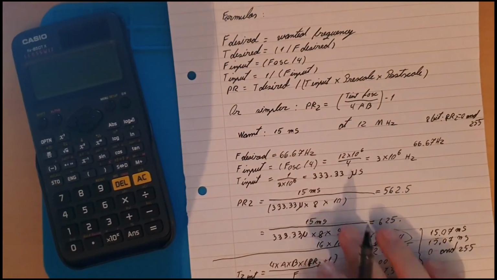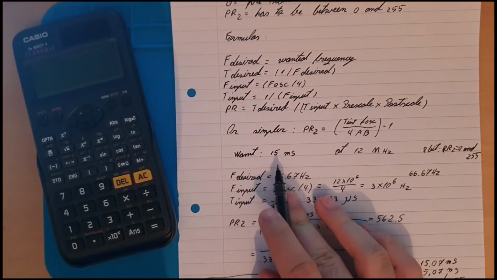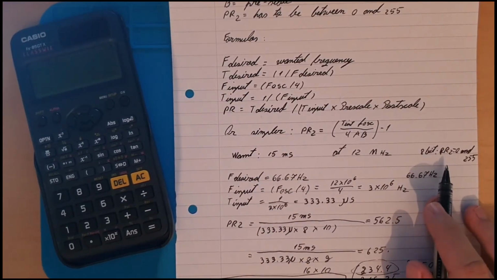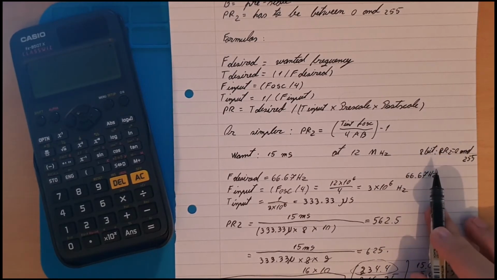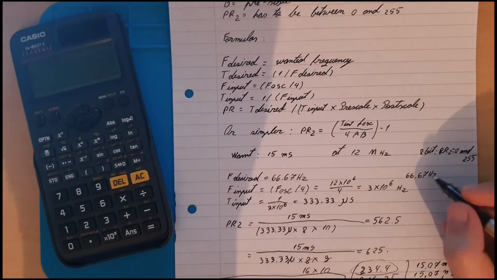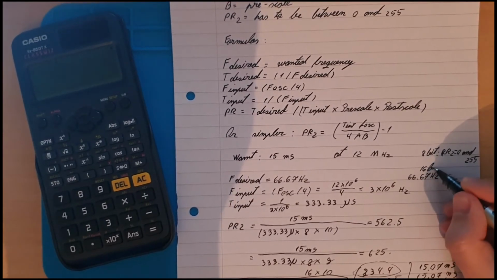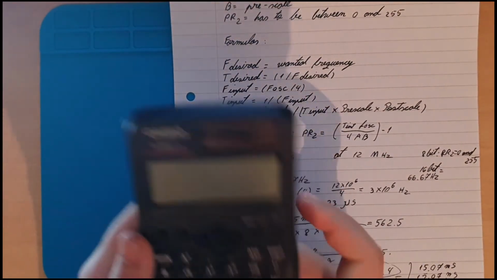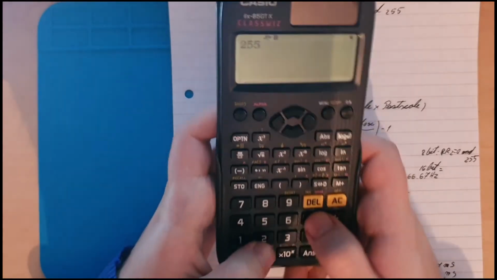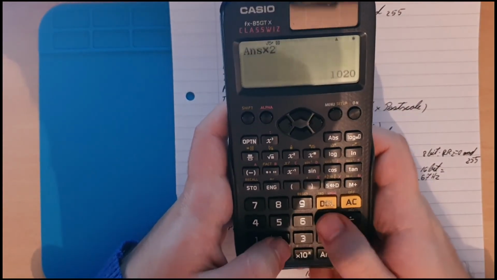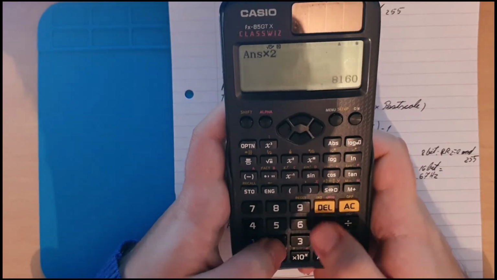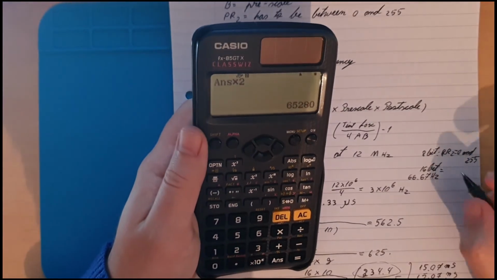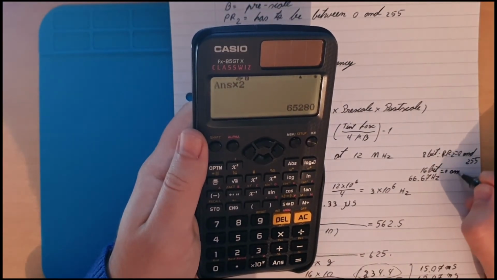You will have a frequency, you will have a desired time that you want to have, for example 15 milliseconds, and then you need to make sure if it's 8-bit it will be between 0 and 255, but some of them have 16 bits as well, and those are more interesting, because if it is 16 it should be between 0 and, let me do this quickly, 255 times 255.